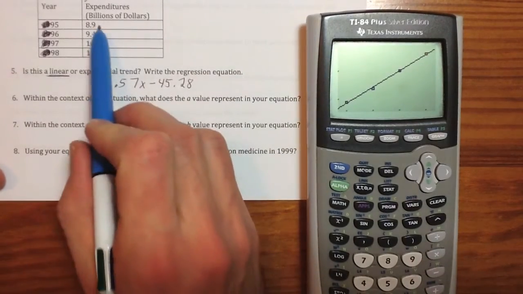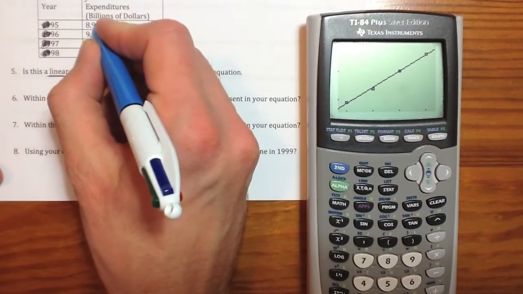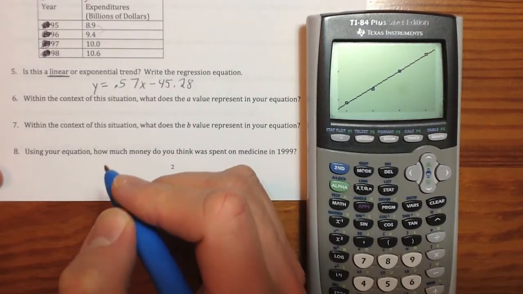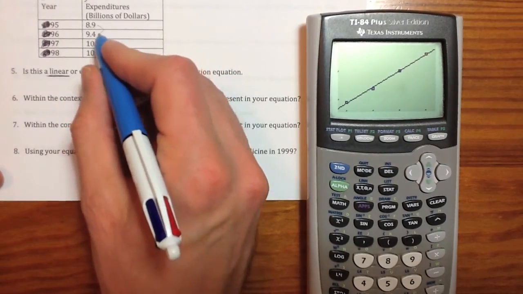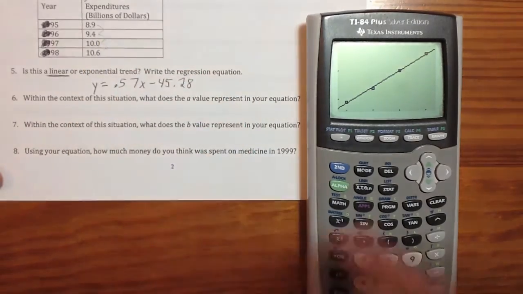And by the way, the slope is not consistent. Let me point this out too. From here to here, you went up by 0.5. From here to here, you went up by 0.6. From here to here, you went up by 0.6. So it's not a consistent addition every time.